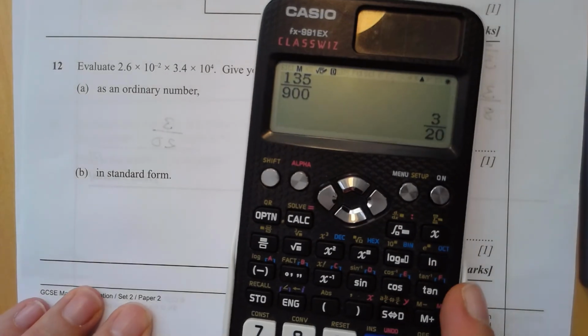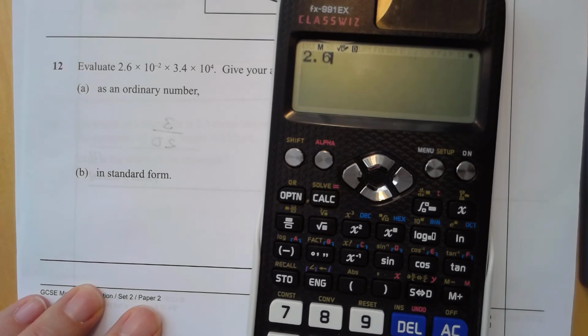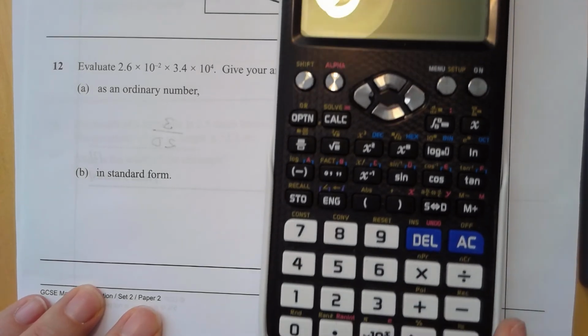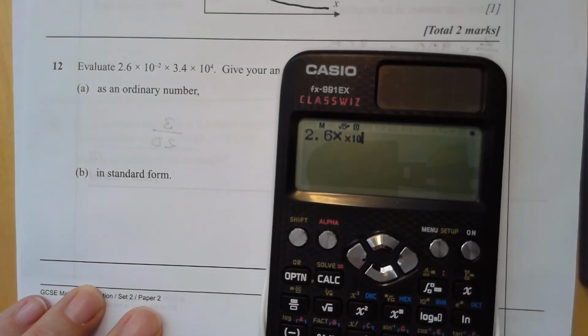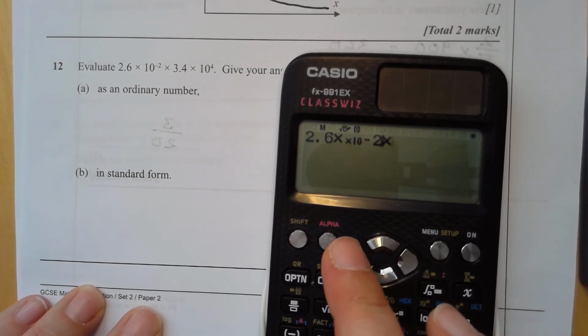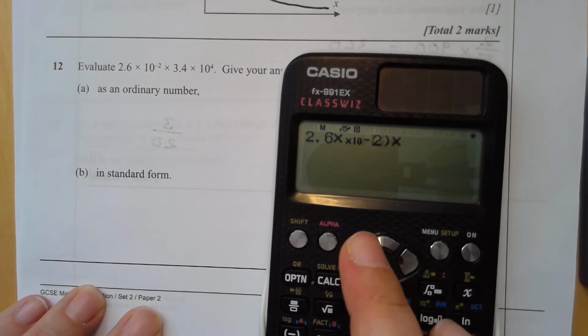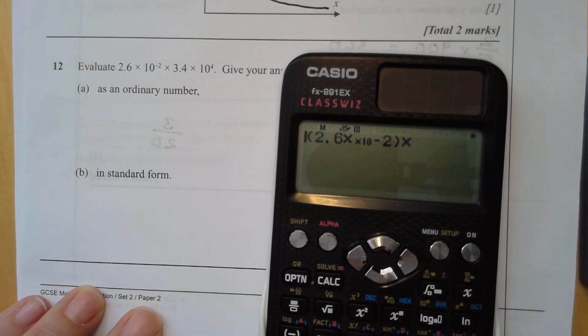Right, when we've got a calculator paper and we've got standard form, we put the number into our calculator. So 2.6 multiplied by, we've got this button down here. This is the standard form button, which then allows us to put -2 in here. And then we are multiplying by 3.4. I'm going to put this in brackets because I never know what my calculator is going to do, and that is a number in its own right. So I've just put brackets in here.